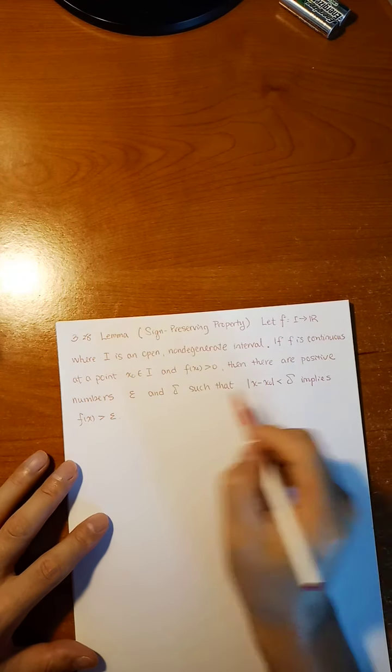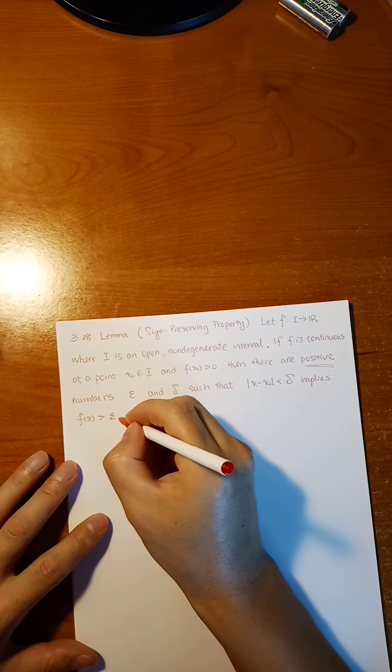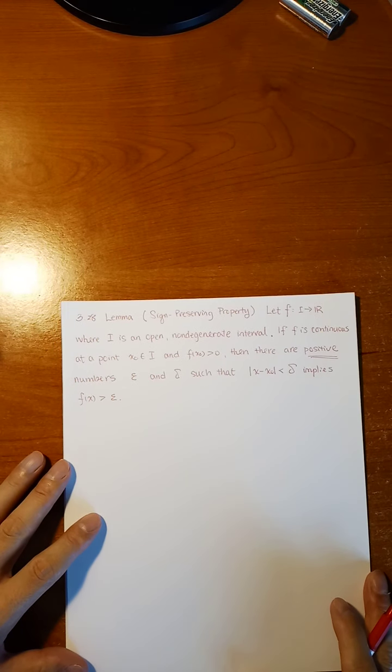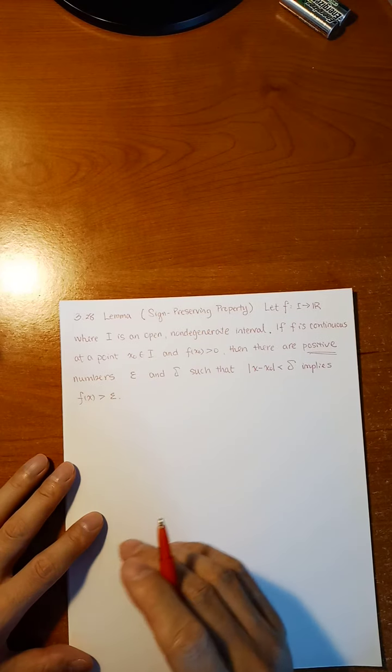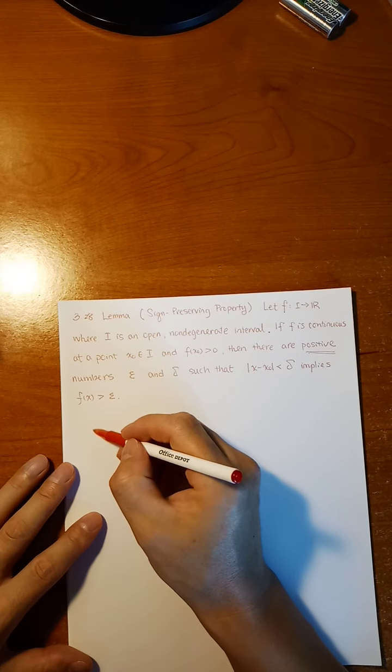So here epsilon and delta are both positive. Okay, so this lemma looks very technical, quantitative, but the geometric idea is very, very clear.